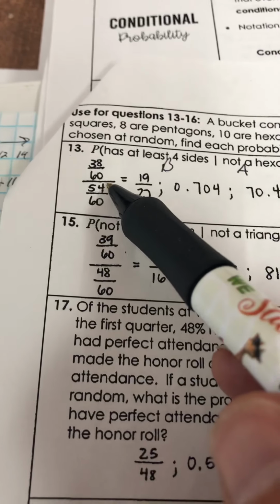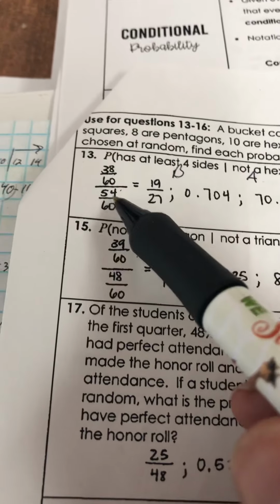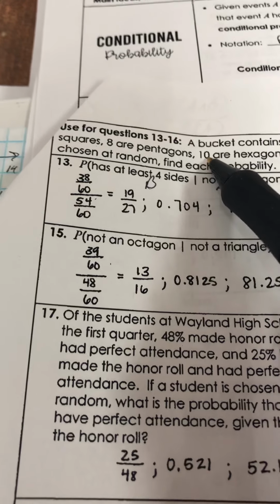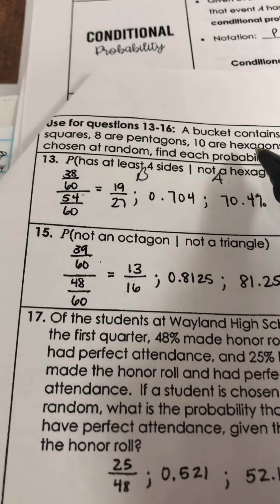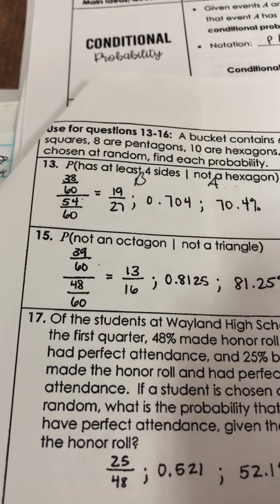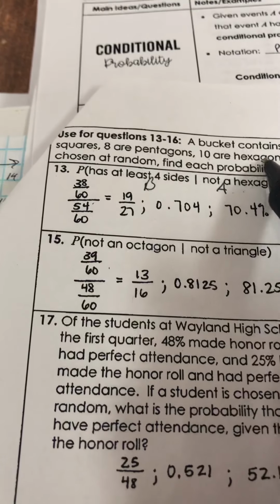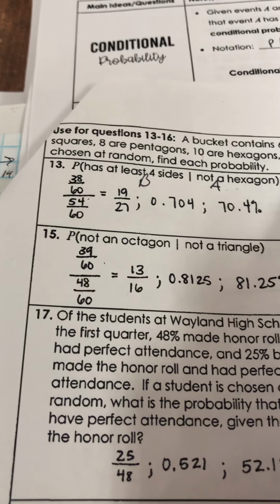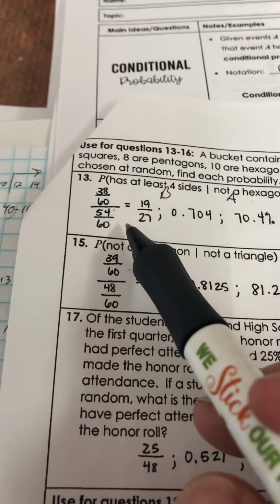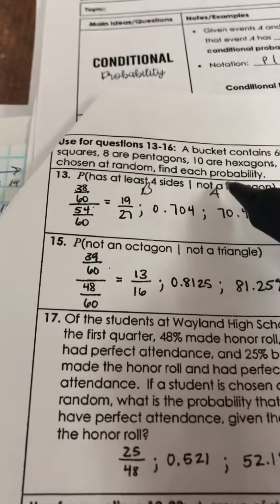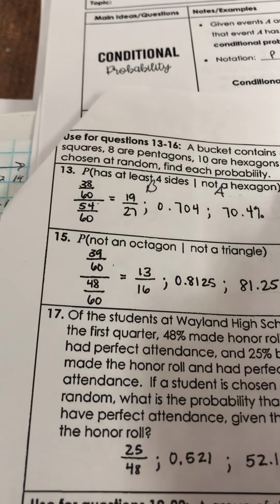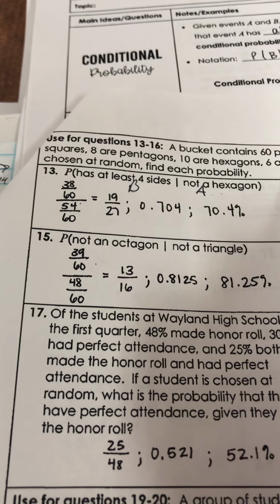And then not a hexagon would be, so you had hexagons were 10, so not a hexagon. Let me see, 15 squares, 8 pentagons, 10 are hexagons, 6 are heptagons, and the rest are octagons. Okay, so that's going to give you your, and I think this was a mistake because I think they're thinking heptagons.